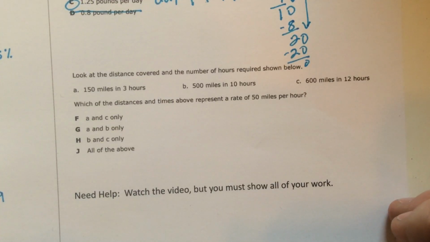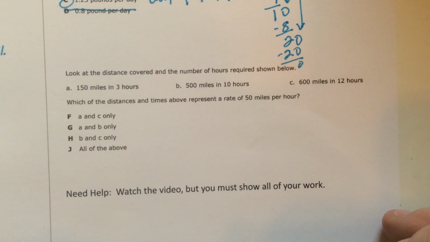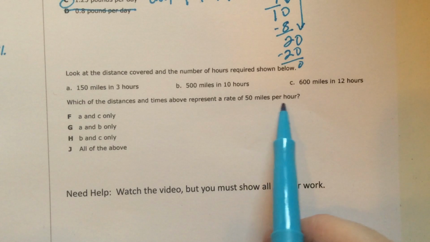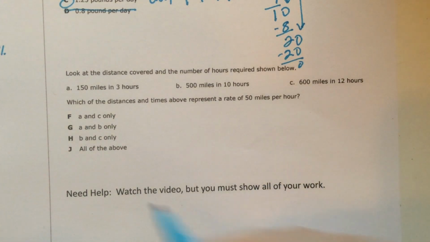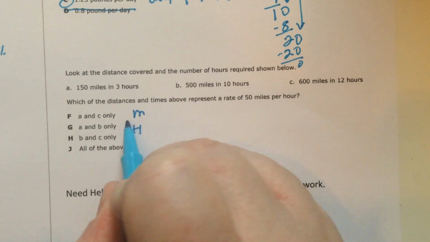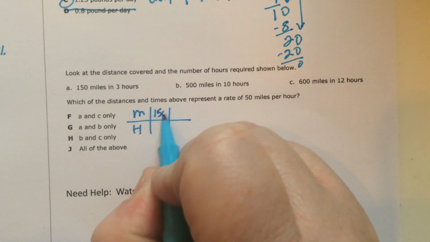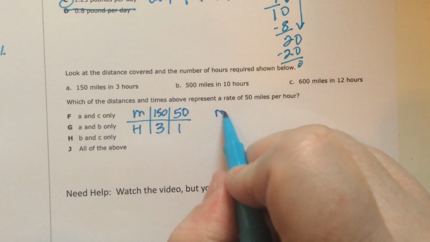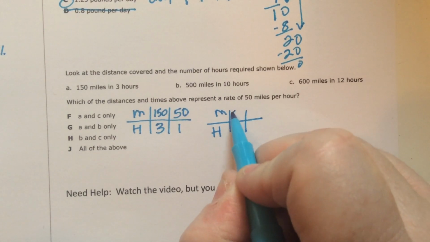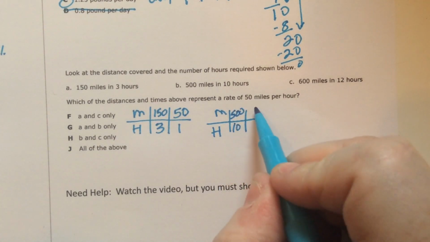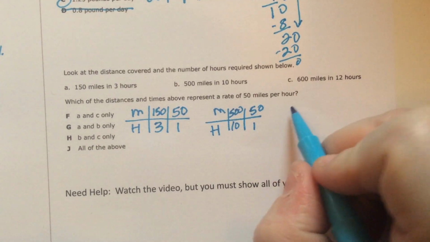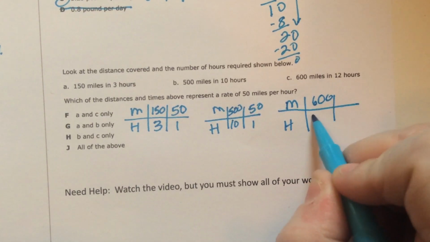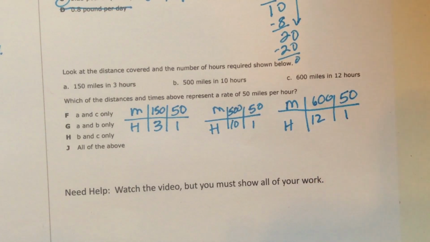All right, look at the distance covered and the number of hours required shown below. Okay, which of these represent a rate of 50 miles per hour? That means 50 miles in 1 hour. So I could say miles and hours, and I could simplify it. 150 miles in 3 hours. Is that going to be 50 miles in 1 hour? Okay, we could do this 3 times if we wanted. 500 miles in 10 hours. Is that 50 over 1? And the last one would be miles and hours. 600 miles in 12 hours. Is that the same as 50 to 1?